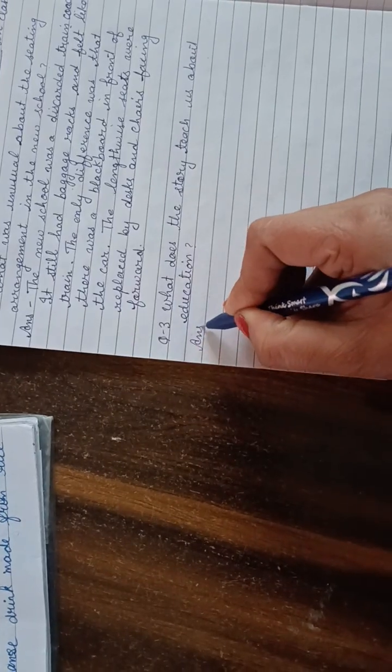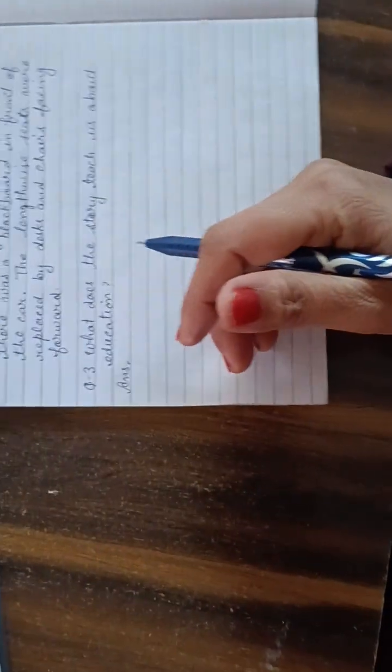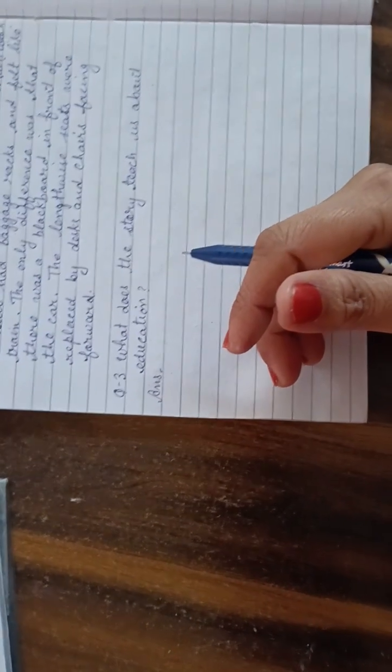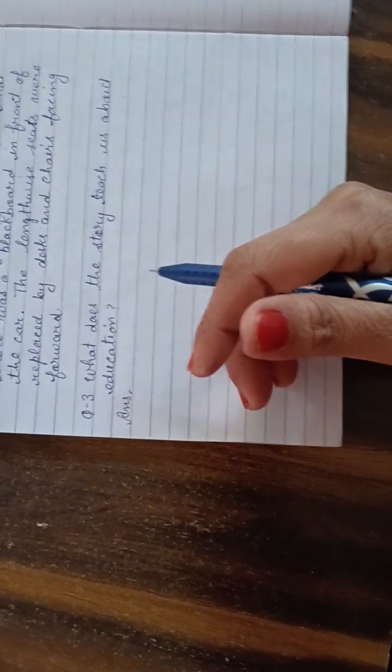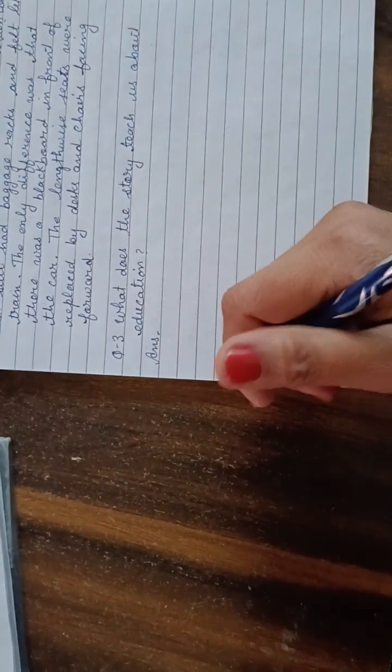So in this chapter a different message is conveyed for education. So what is that message? Which type of education should be there? Which type of education is the need of today's society? This message is conveyed in this chapter. So let's write and discuss.